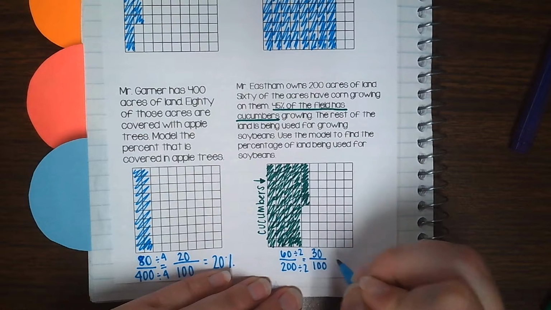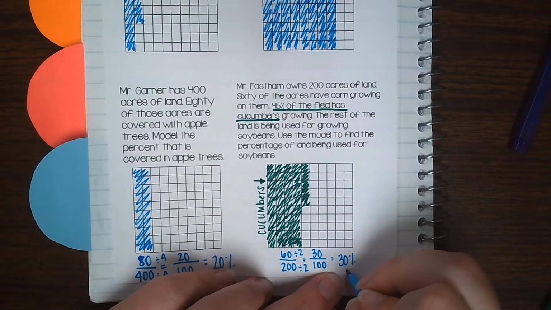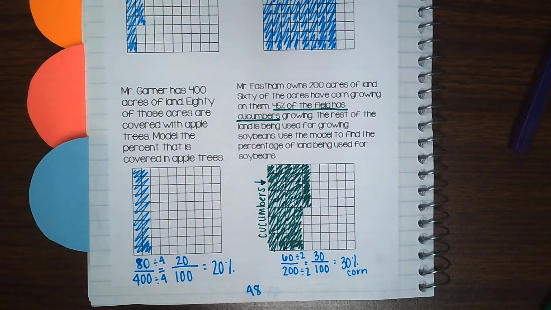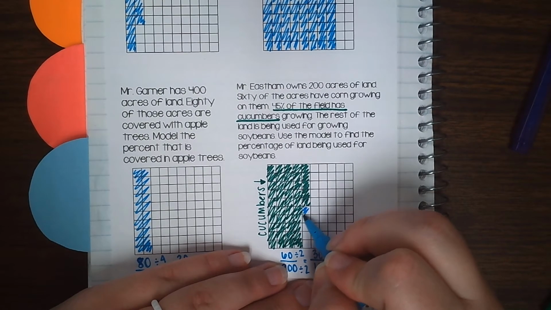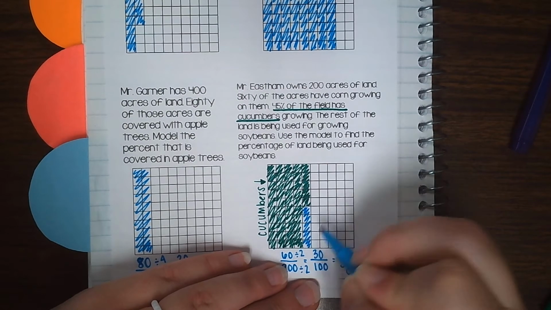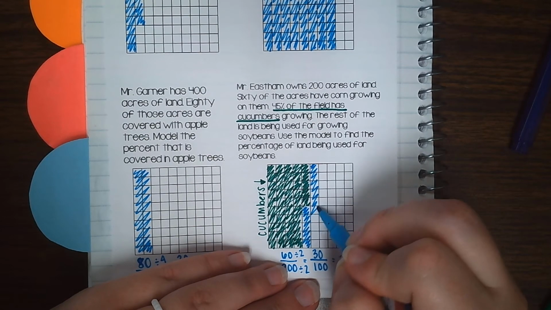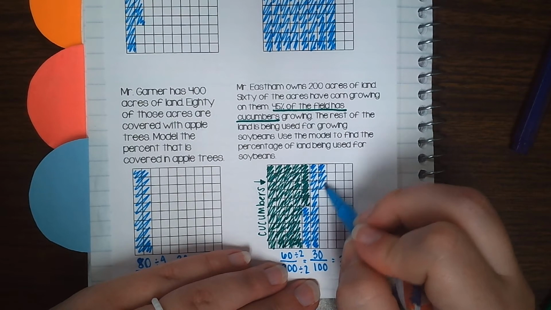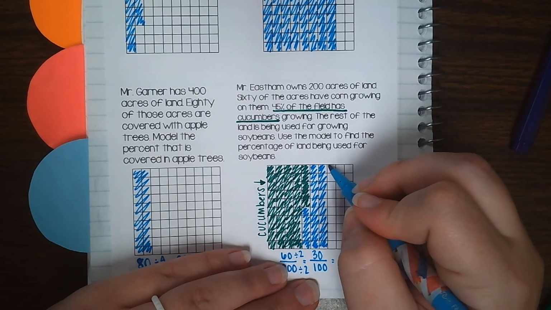And that means that 30% is corn. So I'm going to shade in these 5. And 10 more would make 15. 10 more would make 25. And 5 more.